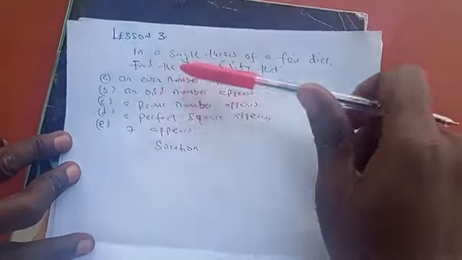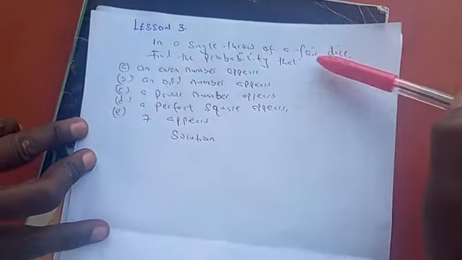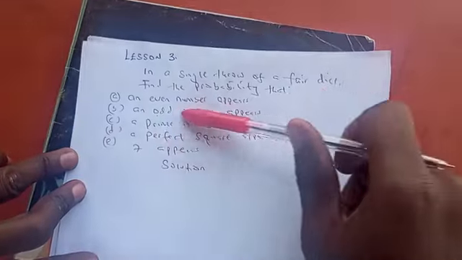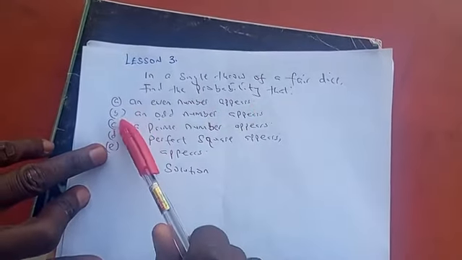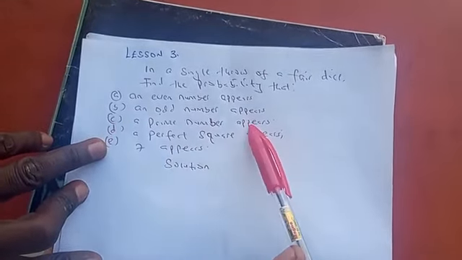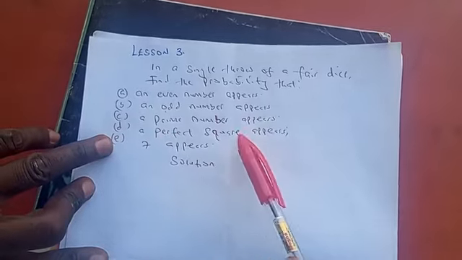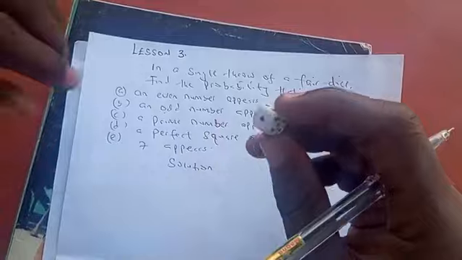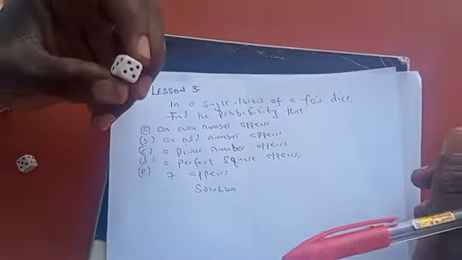There's a question here. In a single throw of a fair dice, find the probability that A, an even number appears, B, an odd number appears, C, a prime number appears, D, a perfect square appears, E, 7 appears. Now this is the dice. They say it's a single dice.